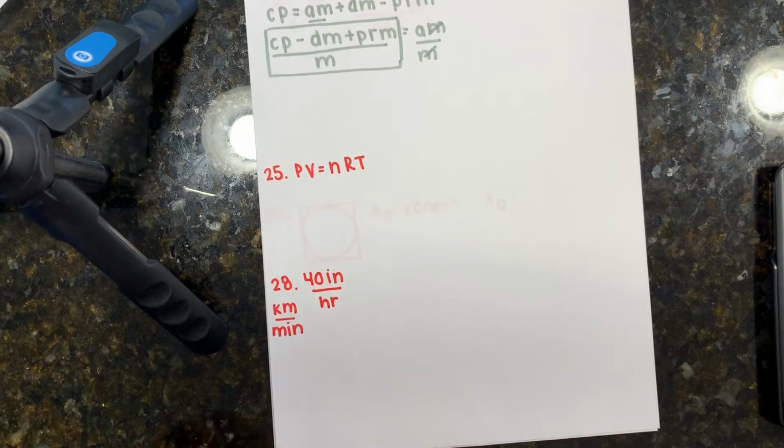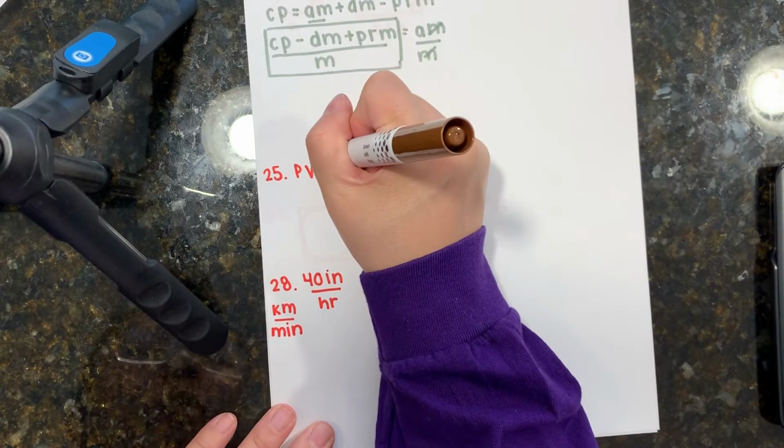Moving on to number 25, it's a word problem. It says use the relationship PV equals nRT to find the number of moles in a quantity of an ideal gas when the temperature is 673, the pressure is 5, and the volume is 20, R is 0.0821. We are finding the number of moles, so that would be the n.